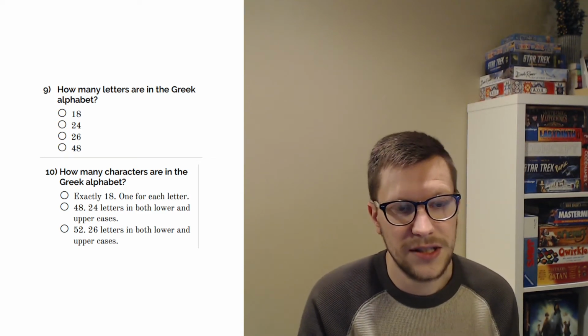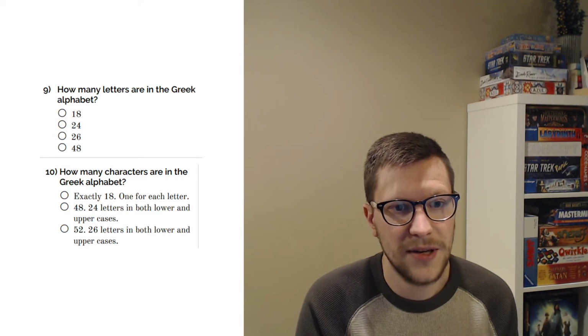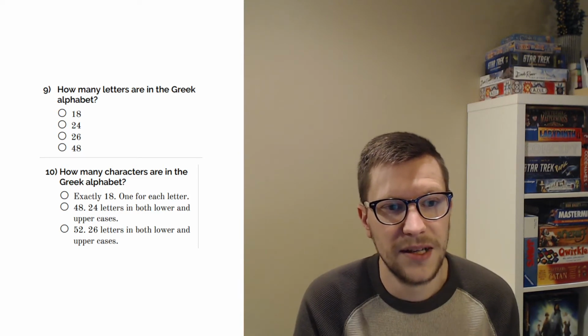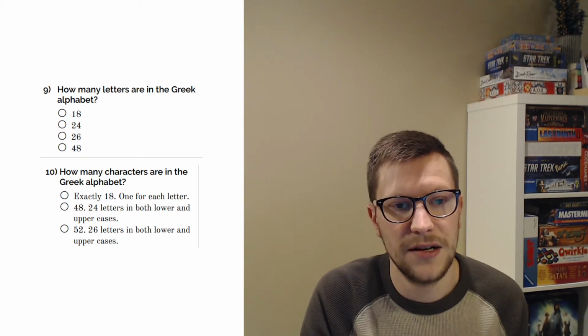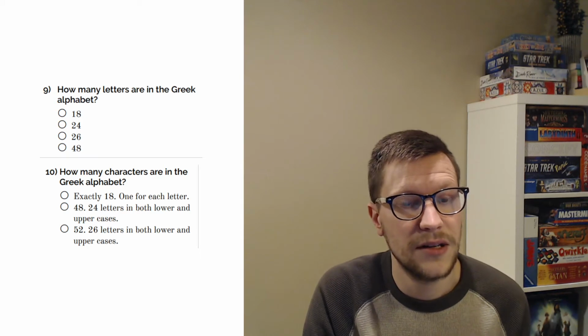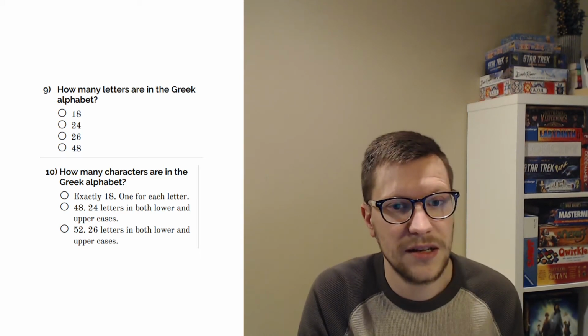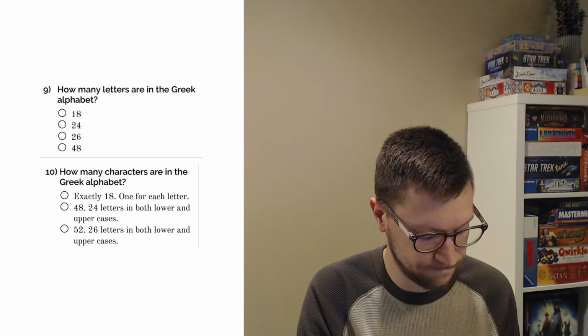Rewriting that question in the second format here, how many characters are there in the Greek alphabet? In this case, we have 48, and then we specify 24 in both lower and upper cases. And then here's another example where we only really needed 3 answers, and it's still a pretty good question.